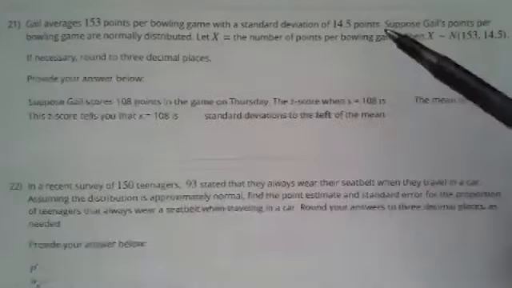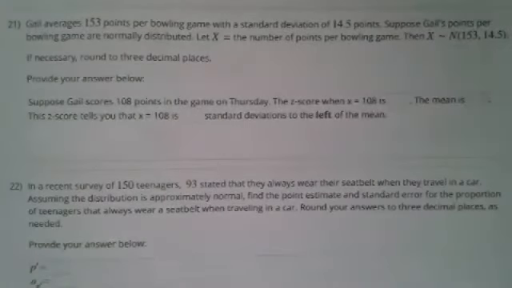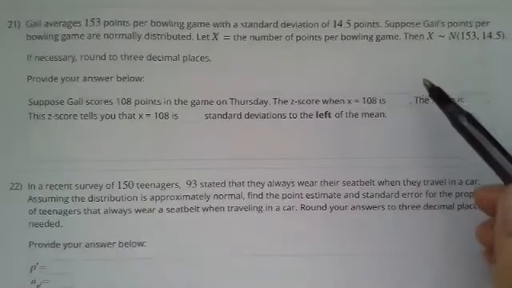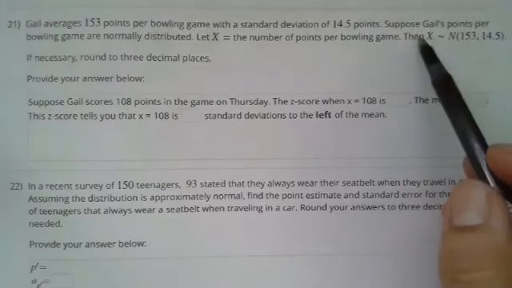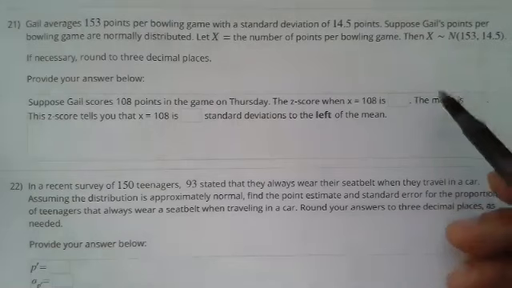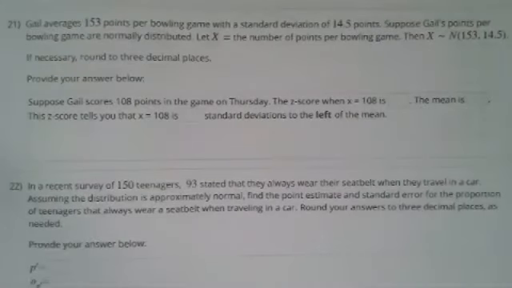We have here, Gail averages 150 points per bowling game with a standard deviation of 14.5 points. Suppose Gail's points per bowling game are normally distributed. Let X equal the number of points per bowling game. Then X is normally distributed with, if necessary, round to 3 decimal places. So suppose Gail scores 108 points in the game on Thursday. The z-score is what when X is 108? Okay, fine. So the z-score, we just use the formula.